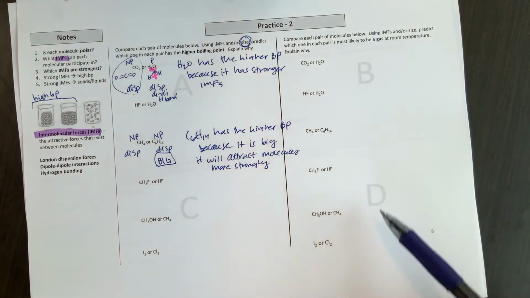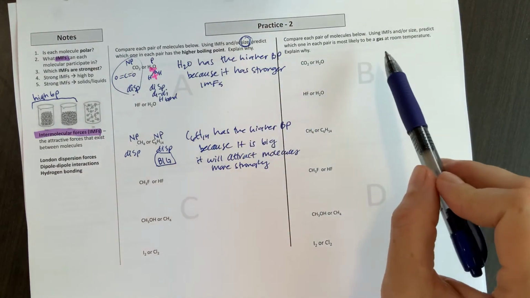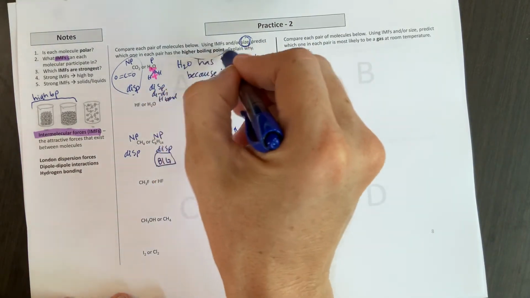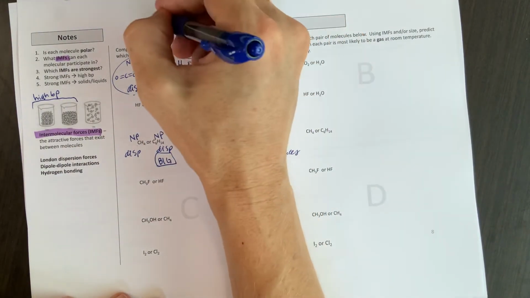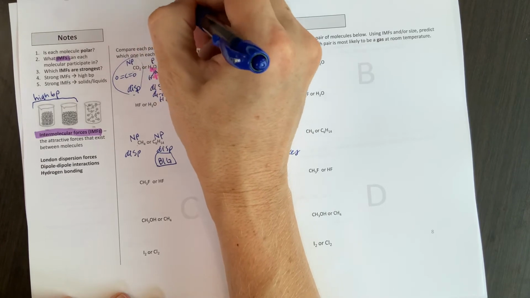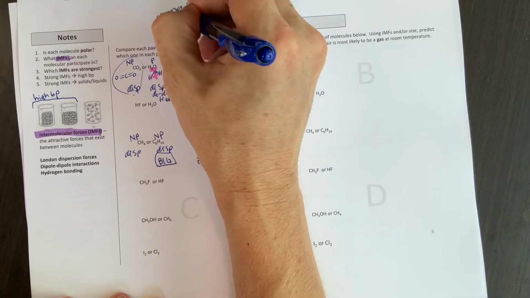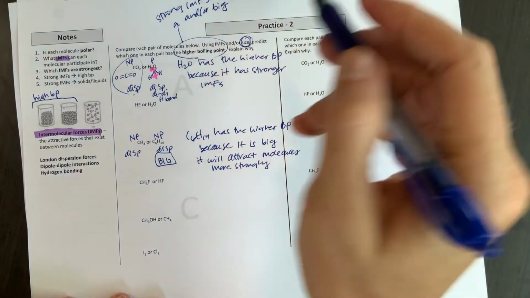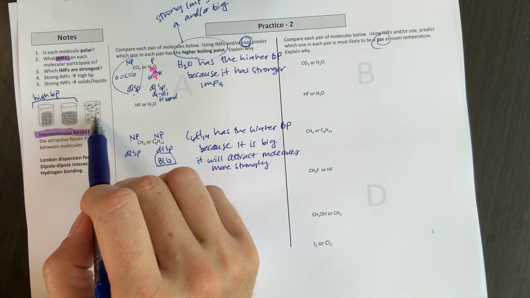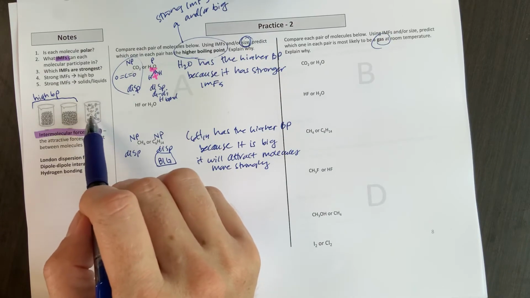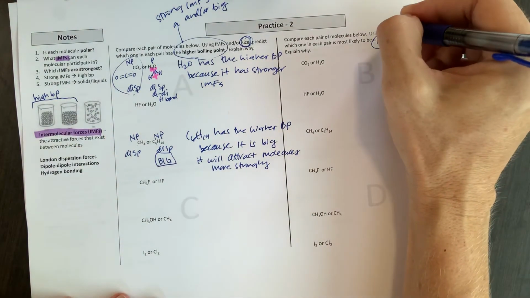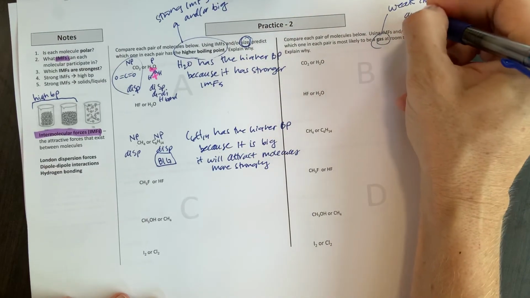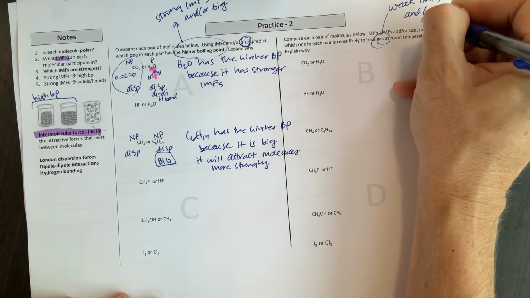Next column says compare the molecules, it's the same pairs, and say which one is likely to be a gas at room temperature. So here, when I look at high boiling point, I was thinking strong intermolecular forces and or big molecules. When I look at a gas, the gas is not going to have very strong attractions between particles, right? So the gas is going to have relatively weak IMFs and or be small.